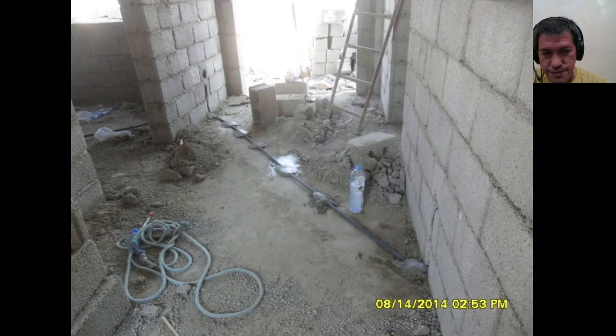Inside the control room, we were also able to start our electrical works. I am the one who was supervising this, and of course I was also the one who designed the electrical system of the storage control room.